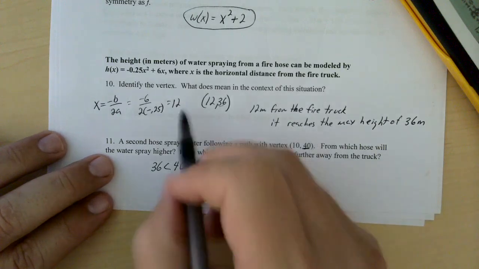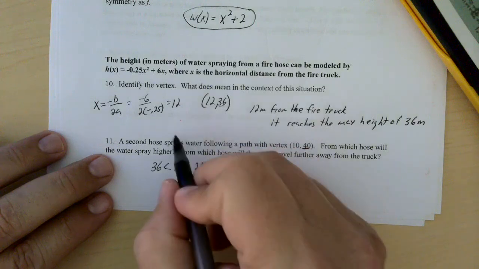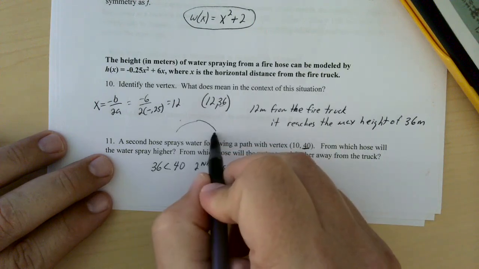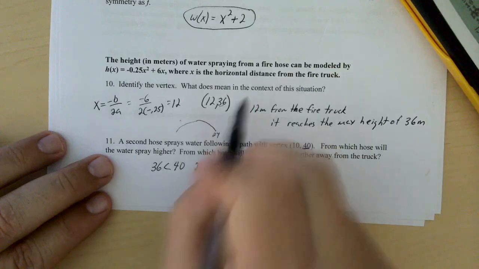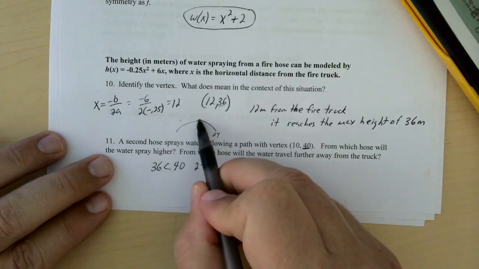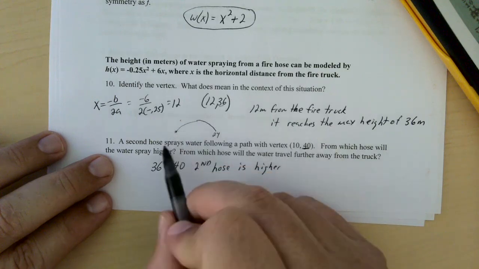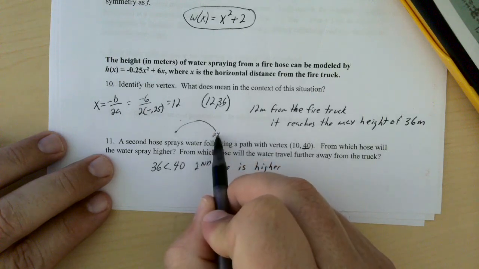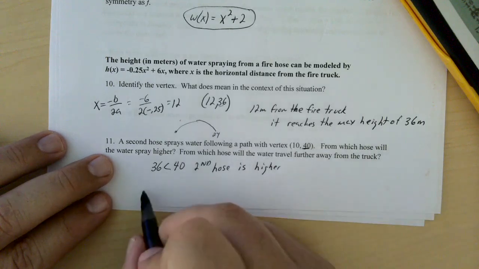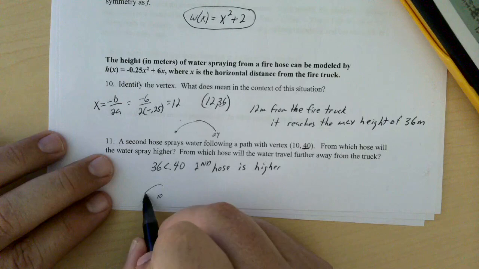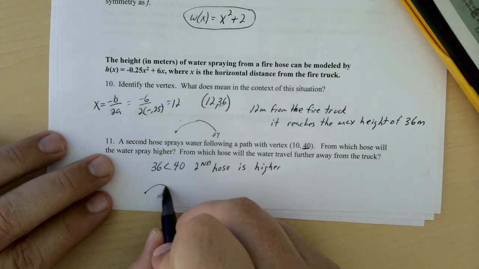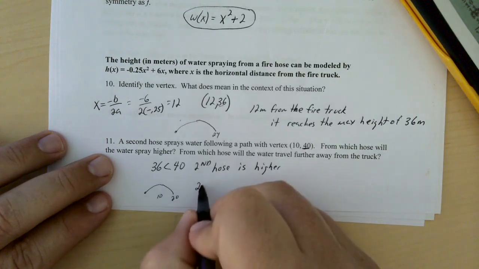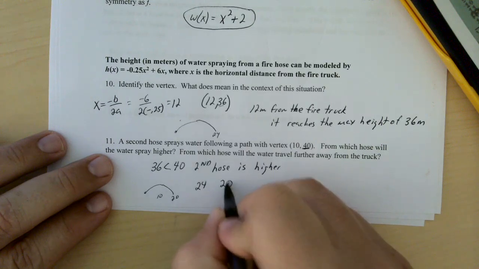And then it says, from which hose will the water travel farthest away from the truck? Okay, so then that's where you're comparing the 12. So really, if it takes 12 to reach it, it's going to hit the ground and travel to 24. Okay, I need you to understand for the first truck, got a whole idea of symmetry, it goes from 0 to 12 this way, then it's going to take another 12 meters to then hit the ground, as opposed to this one where it's only 10 to reach its max height of 40, but then it's going to come back down at 20. So you're comparing 24 to 20.